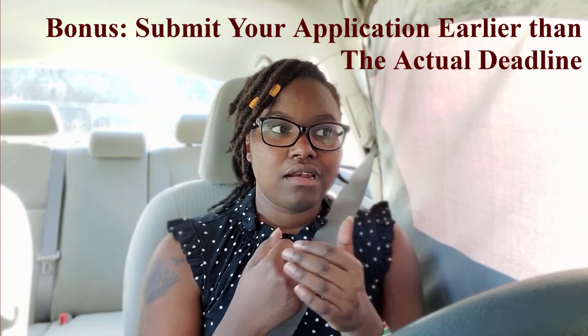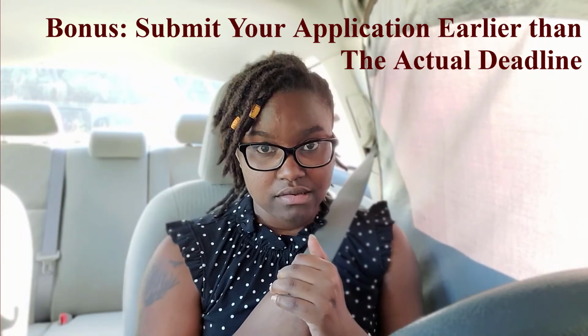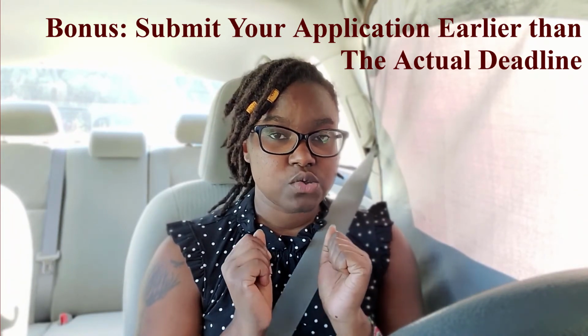Lastly, as a bonus tip, is setting a deadline that's earlier than the deadline set by the school. Honestly, anything can happen. The system might crash. Your laptop might crash. Literally, and think of the worst case scenario. Yes, they can happen, and you were just about to hit that submit button and boom, everything is lost.